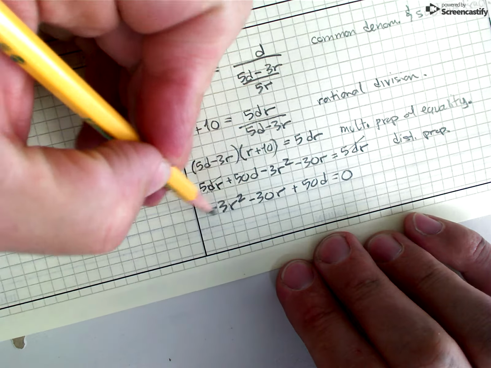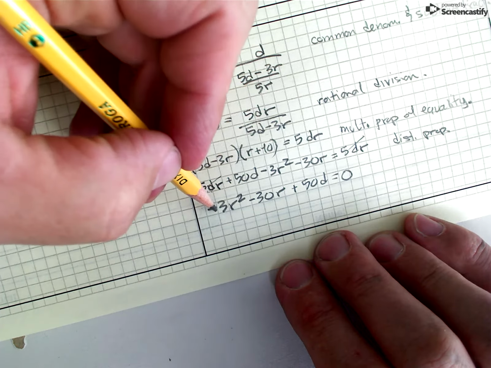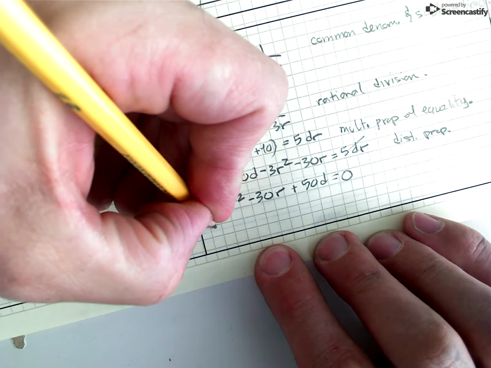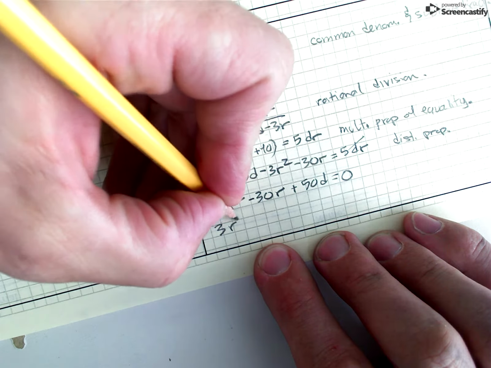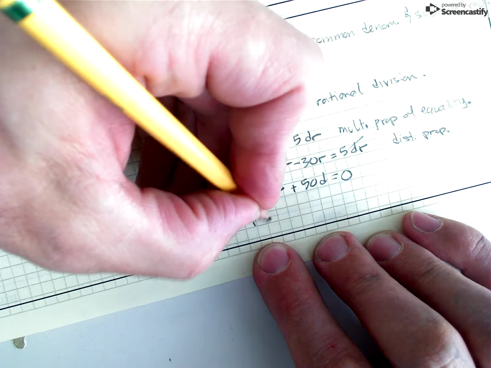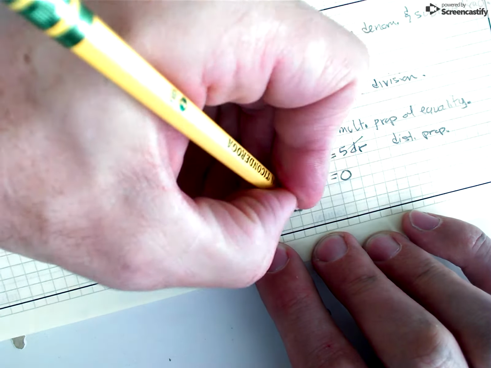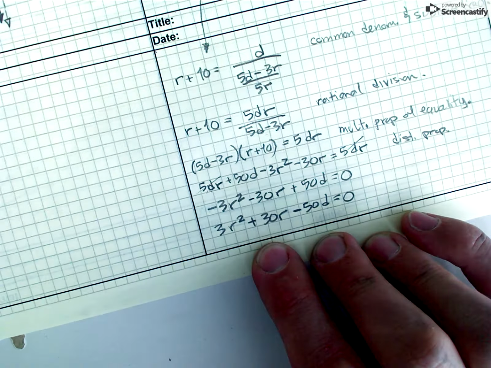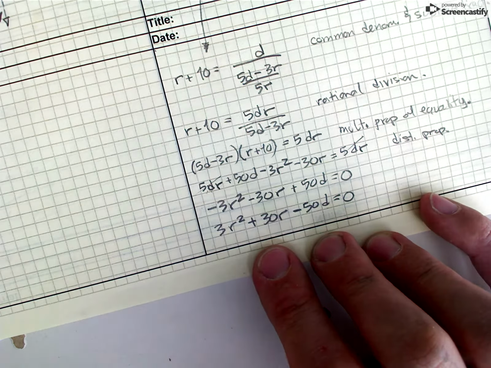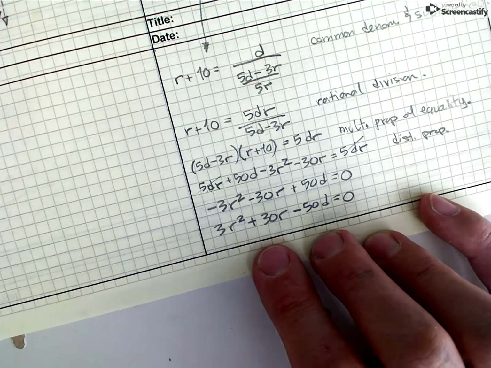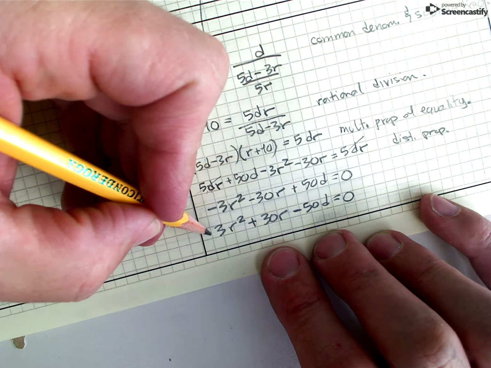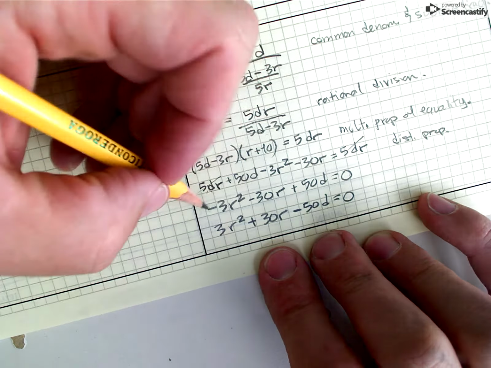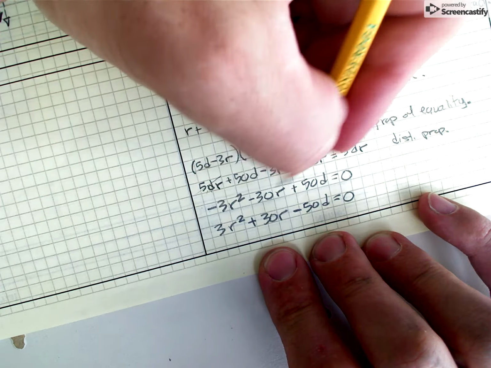And I don't like this negative sign on my leading term, so I'm going to multiply through by -1. And that just makes all the negative terms positive and all the positive terms, like this 50d, negative, but it still equals 0 because 0 times -1 is still 0. So now we have a polynomial in second degree that's pretty easy to solve. Let me just say what I did here.